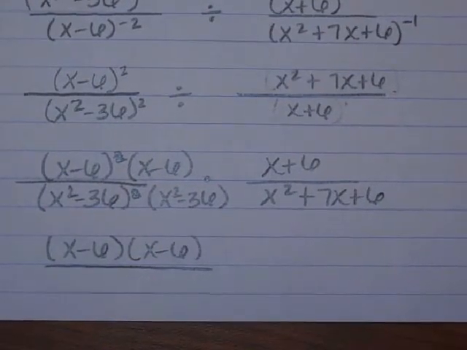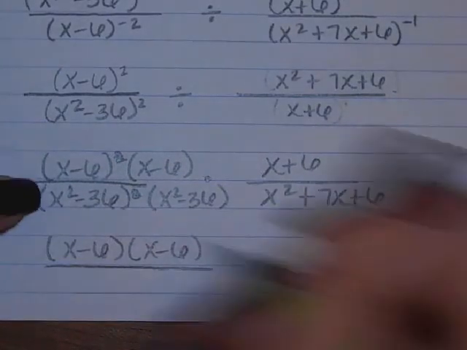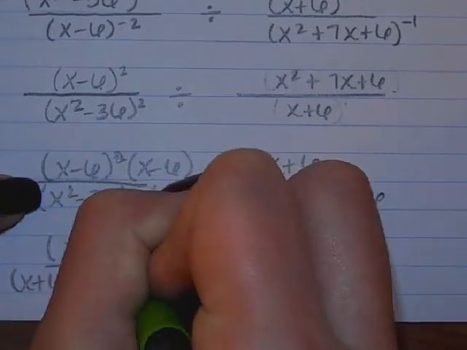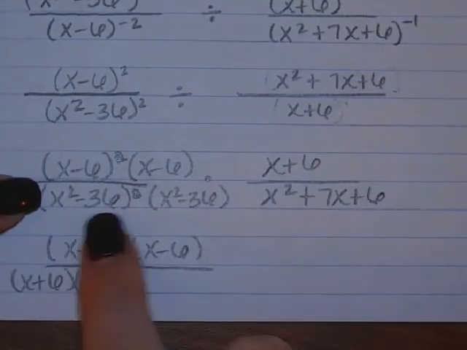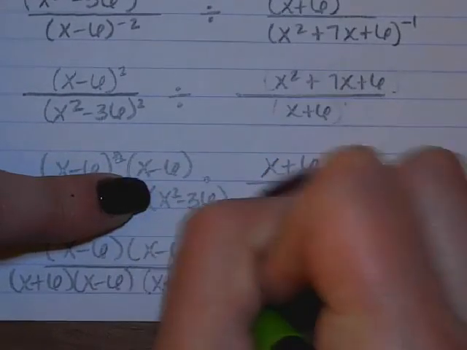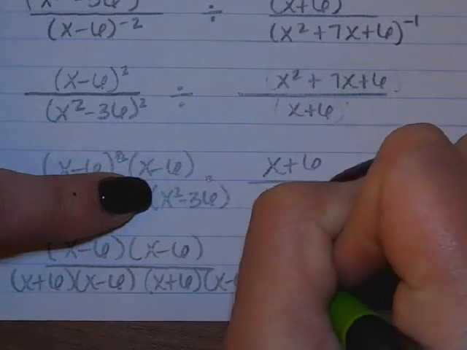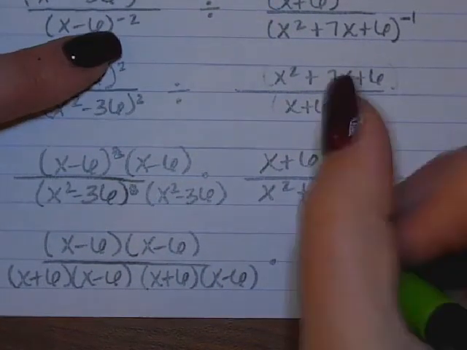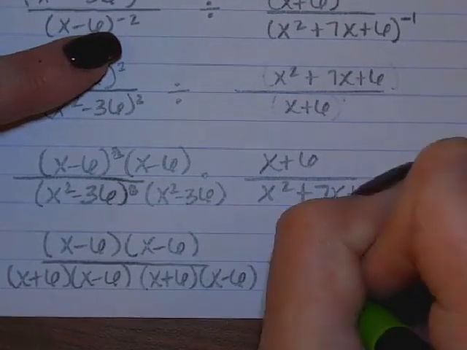What do you get when you factor x squared minus 36? X plus 6, x minus 6. Yeah, it's difference of squares. So we get x plus 6, x minus 6. So that was for the first one. And then you do it again. And then we get the same thing for the second one, x plus 6, x minus 6. So there was a lot more going on there than maybe we would have expected.